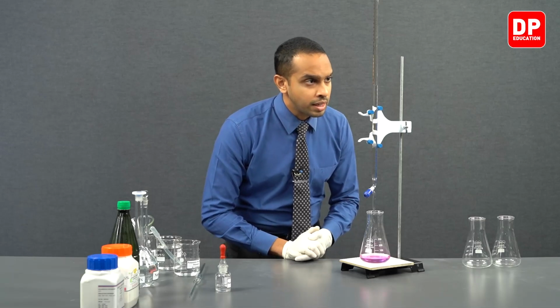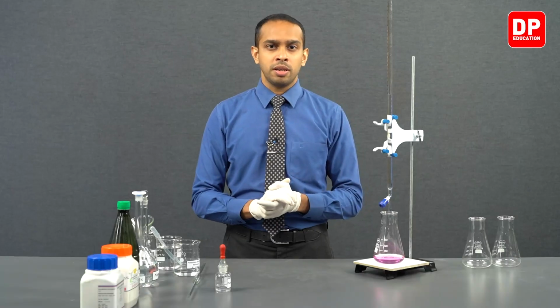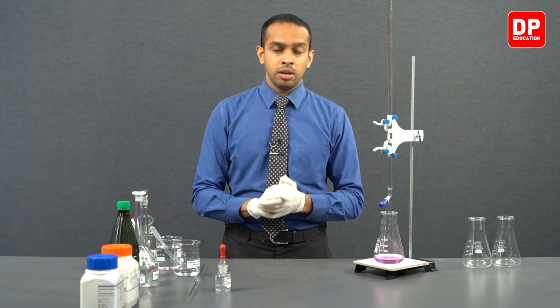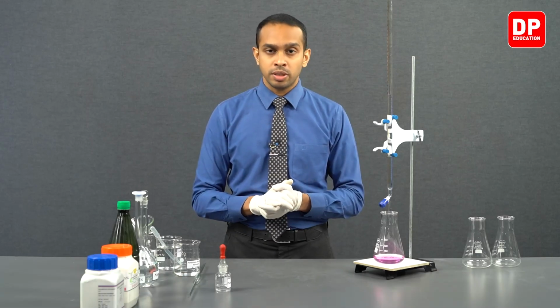The burette reading is 26.3 milliliters or 26.3 cubic centimeters for our first titration. So students, for the very first titration, the burette reading was 26.3 cubic centimeters.